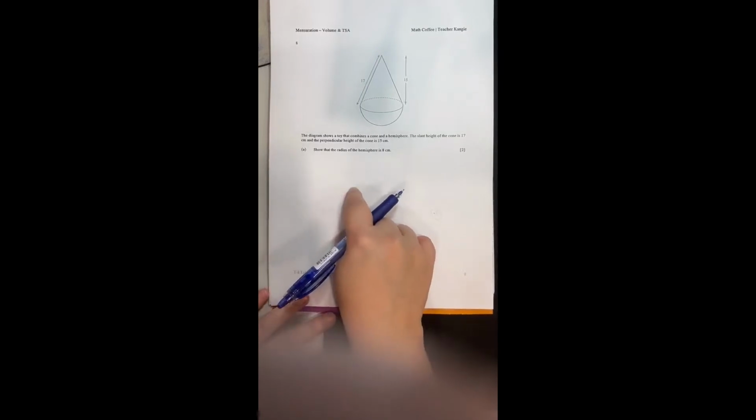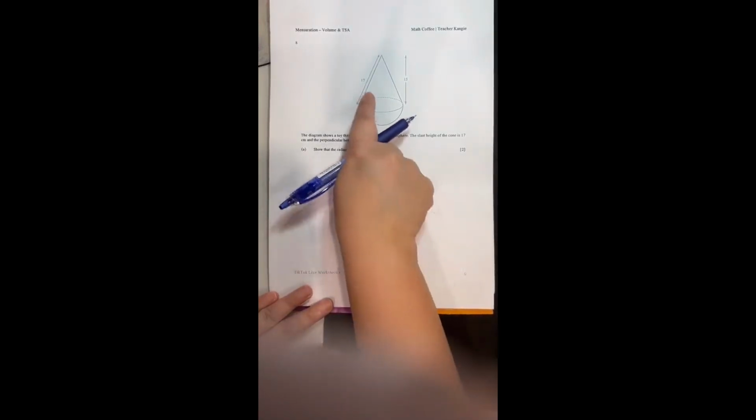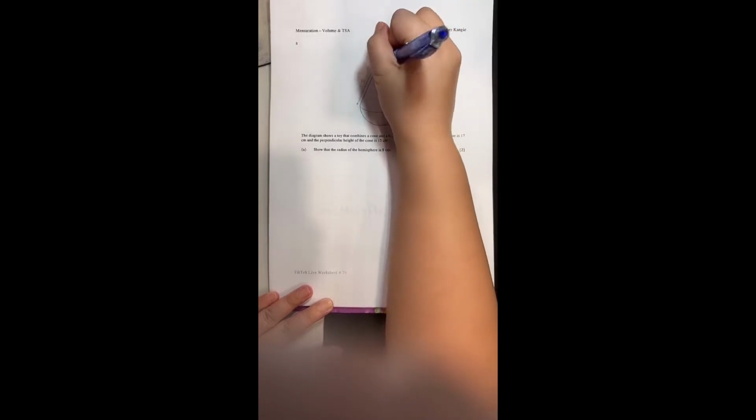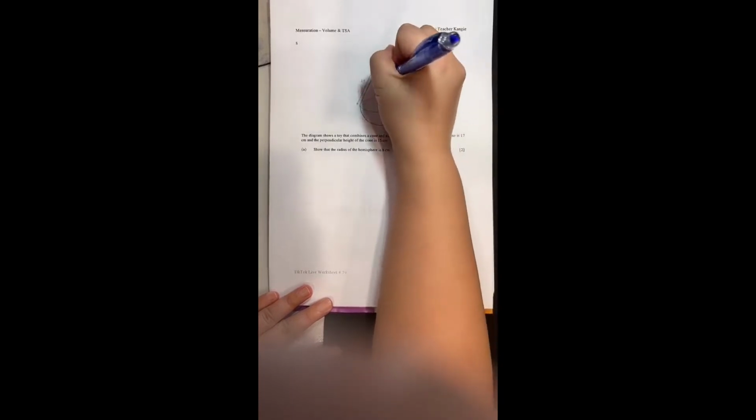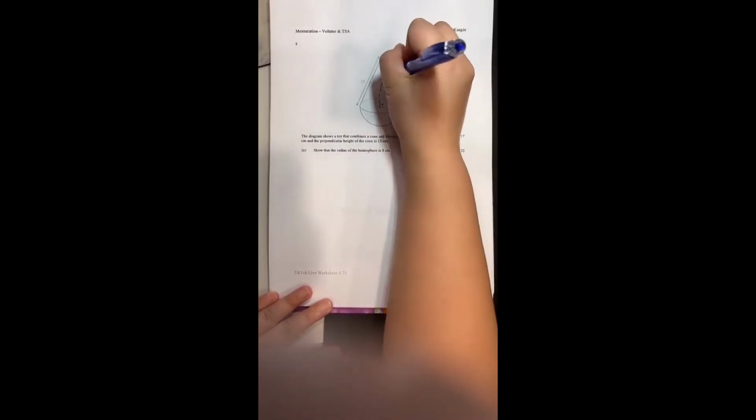Okay, we're going to move on to the last question. Last question for the day. Okay, we already OT 202 minutes. So this is a combination of a cone and a hemisphere. In this question, all I need to do is, I'm given 15 here. It means that I'm going to just dot. So 15 the inside, 17 is over here.